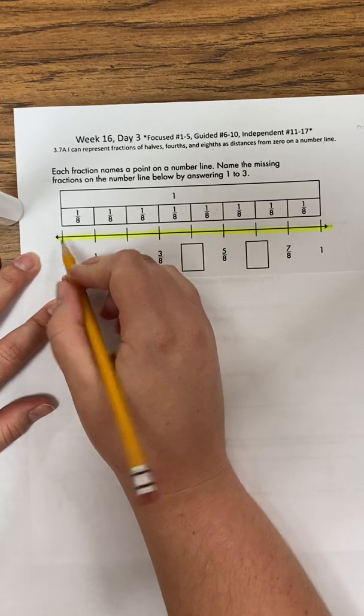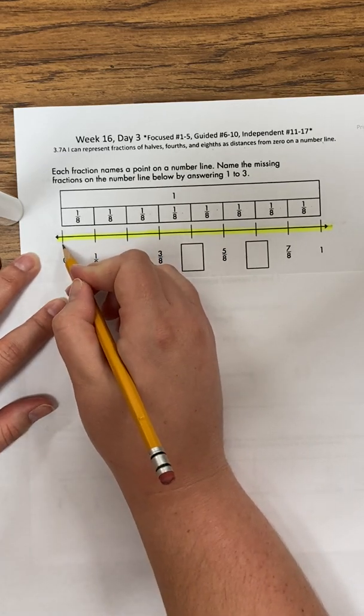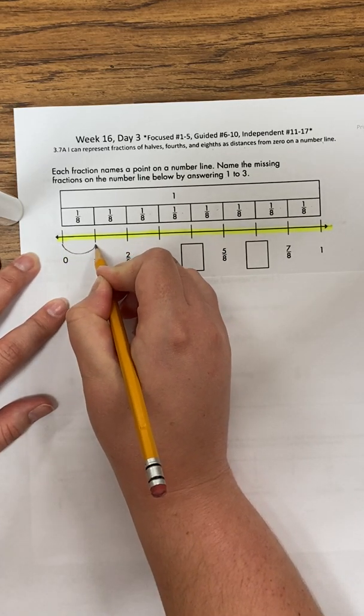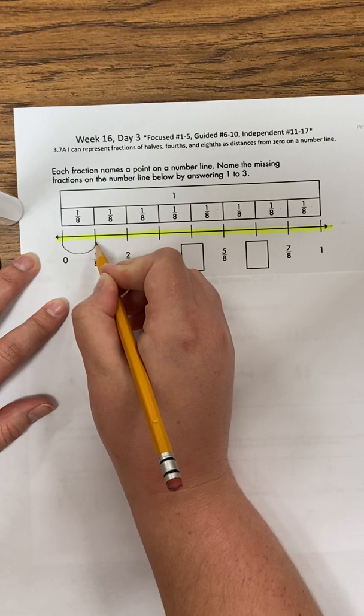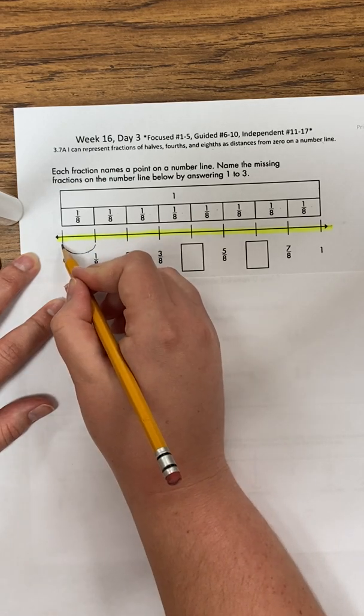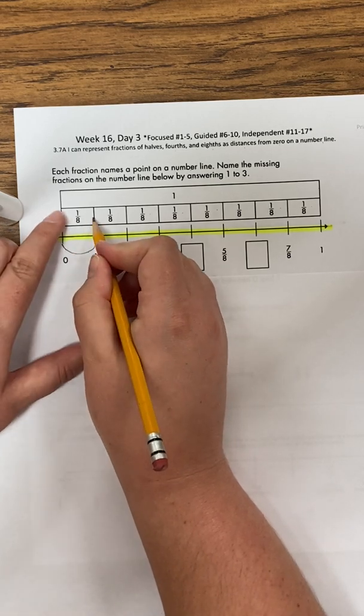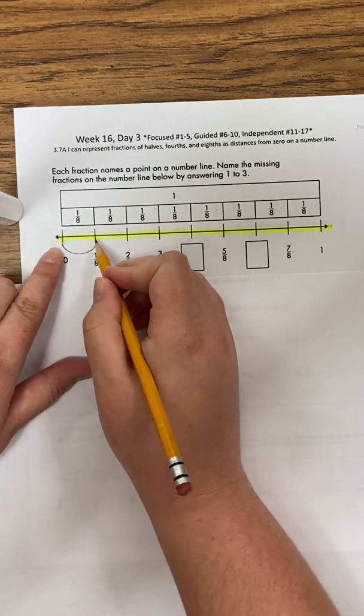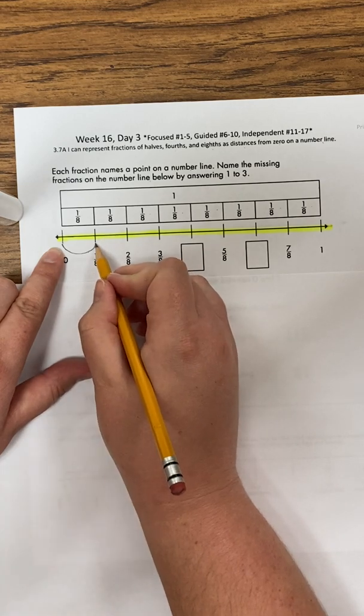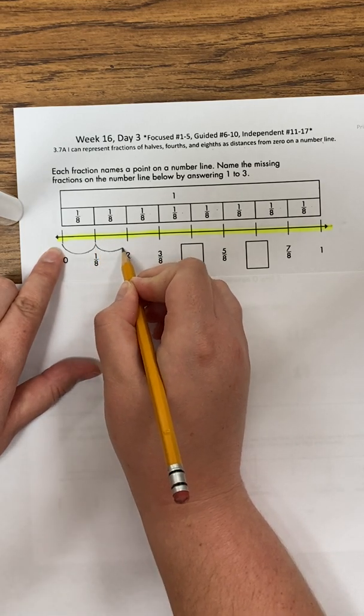So when we start on a number line, remember that when we go from 0 to the next part, this line right here is where we start counting. We go 1. So this is 1/8. This part right here represents on the number line 1/8. Then we jump over.